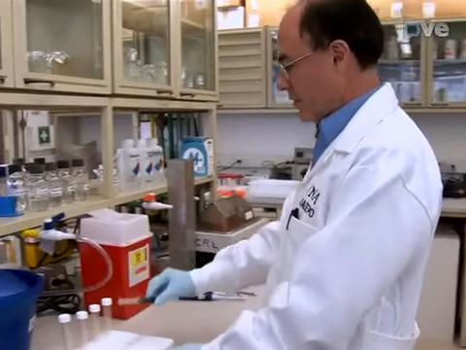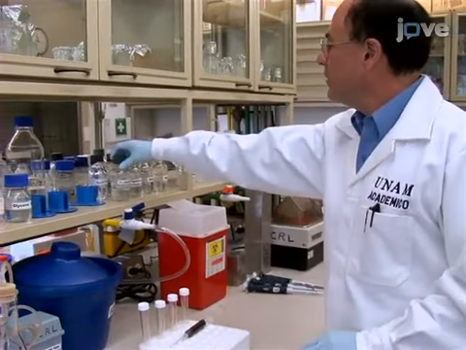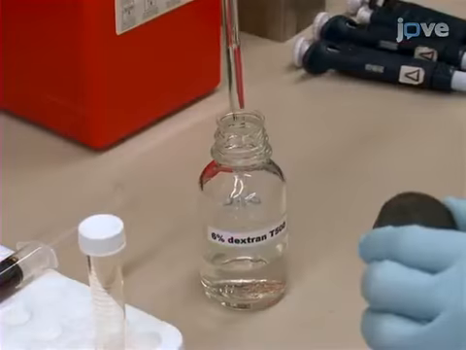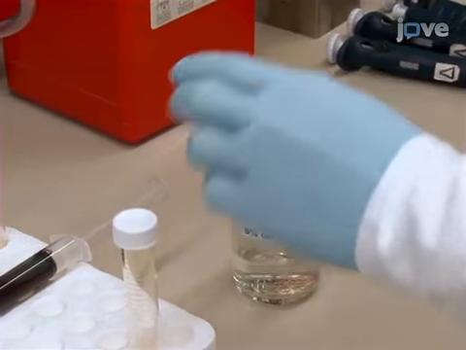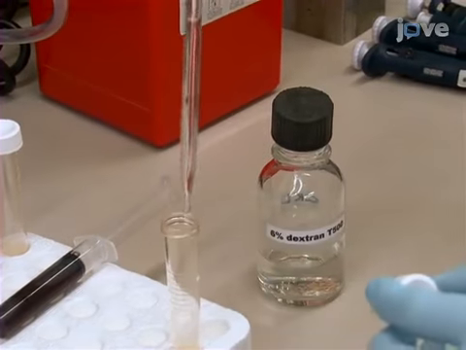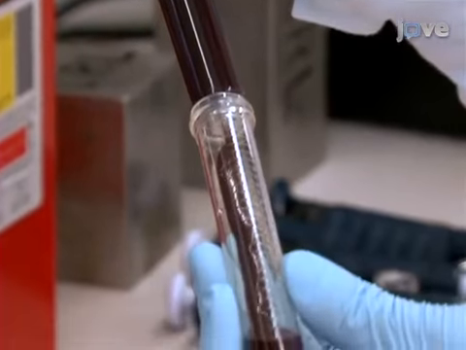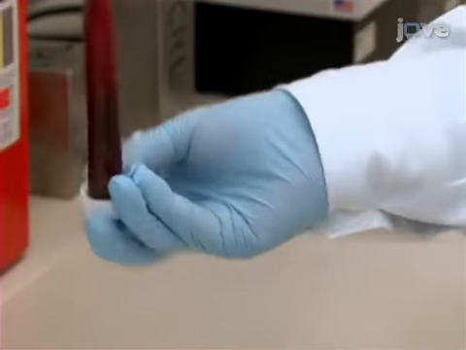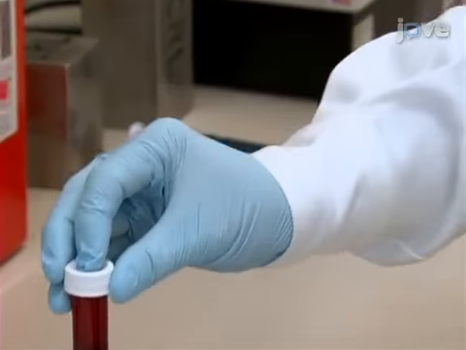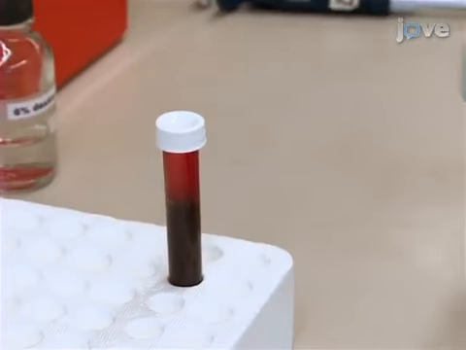Start with 10 milliliters of freshly collected blood from healthy adult volunteers. Pipette 2 milliliters of 6% dextrin T500 solution into a 15 milliliter conical centrifuge tube. Then add 10 milliliters of blood. Mix by inverting the tube 2 or 3 times and allow 45 minutes for erythrocyte sedimentation by gravity.